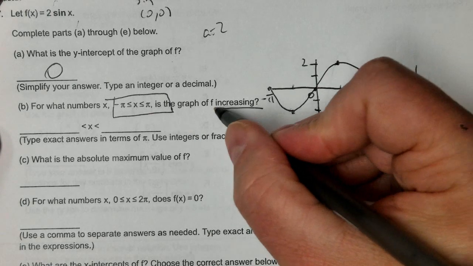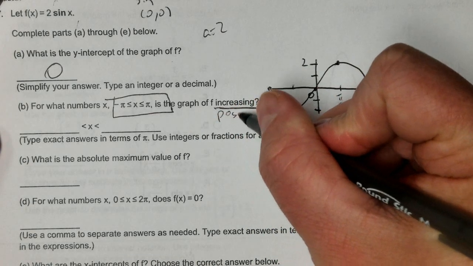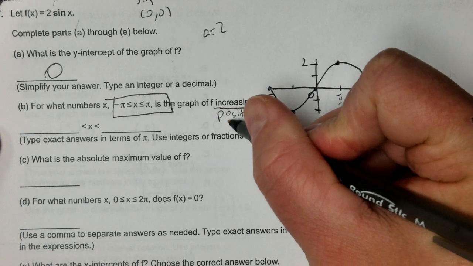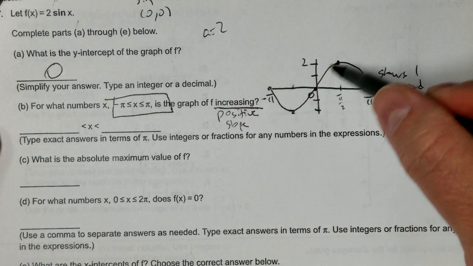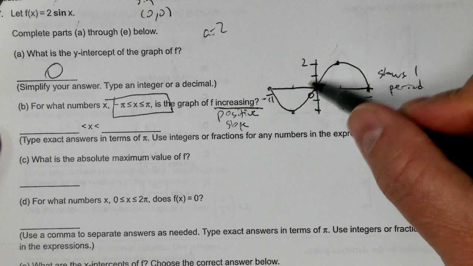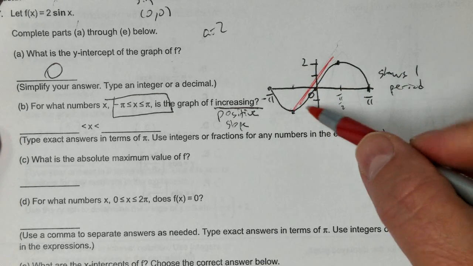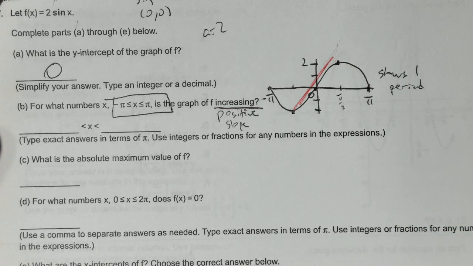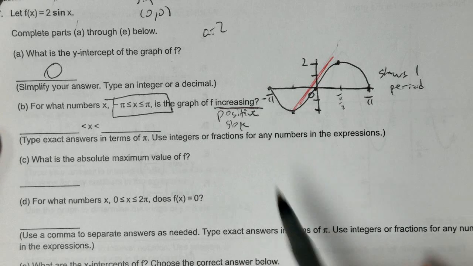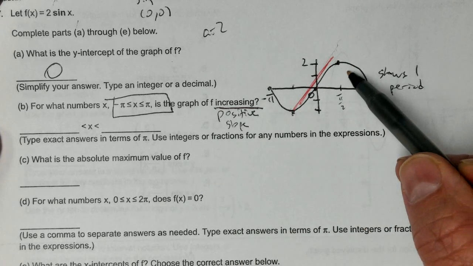And the increasing part means it's similar to positive slope, for example. So that'd be this part. Let me do this in a different color. Positive slope is like that. And so that means our answer would be from negative pi halves to pi halves.